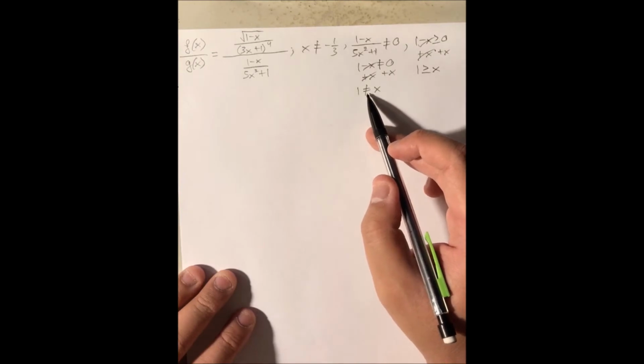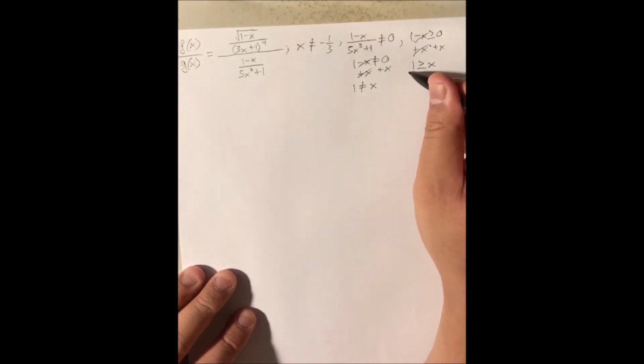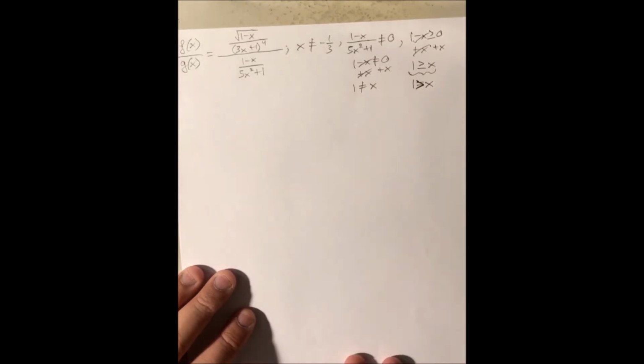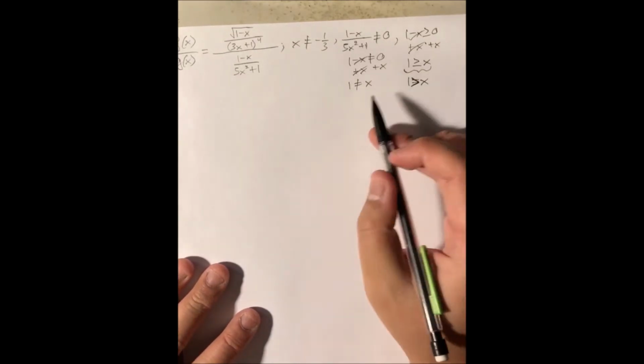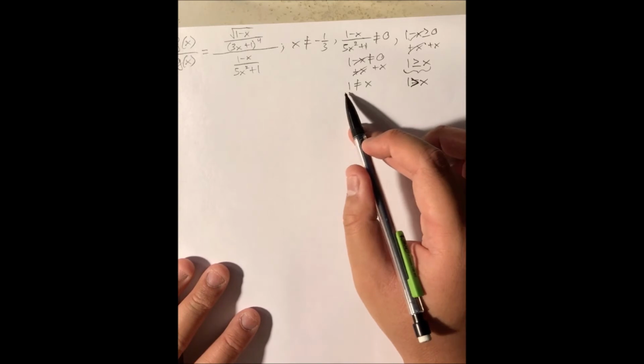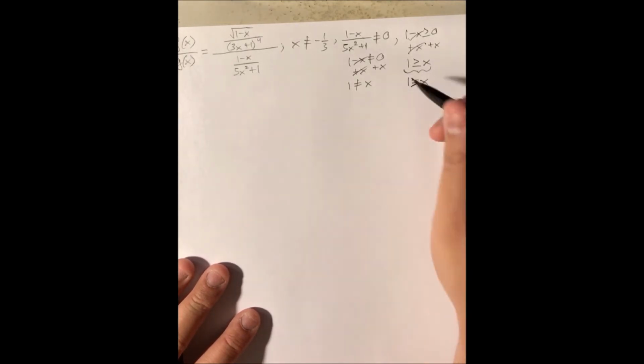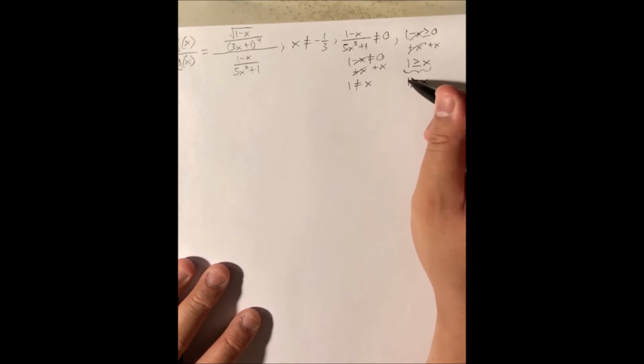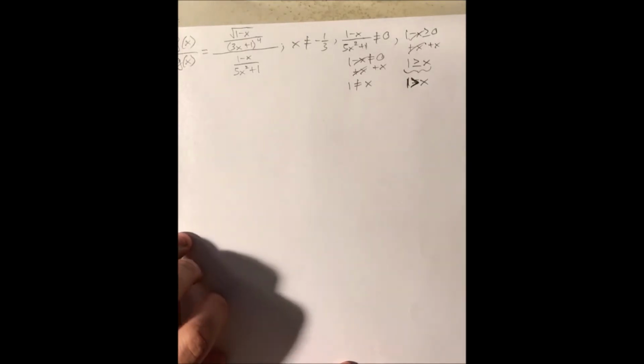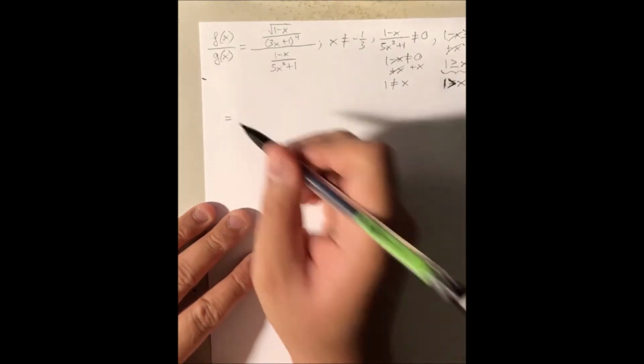But over here we said x cannot be equal to 1, so really x has to be strictly less than 1. It makes no sense to say x cannot be equal to 1 but x has to be less than or equal to 1. So that means in this case x has to be strictly less than 1. So those are the restrictions of these steps. Anyway, let's simplify a little more.